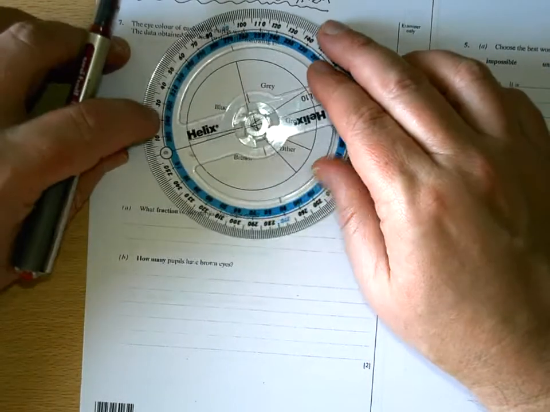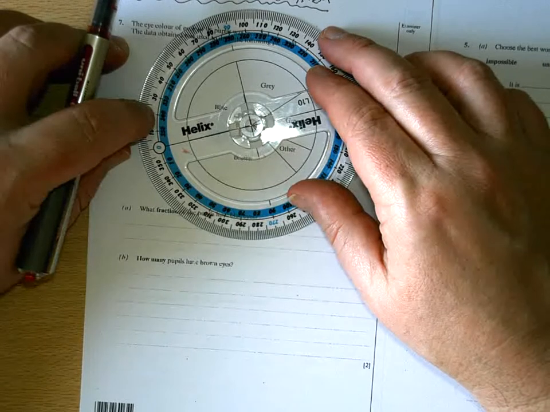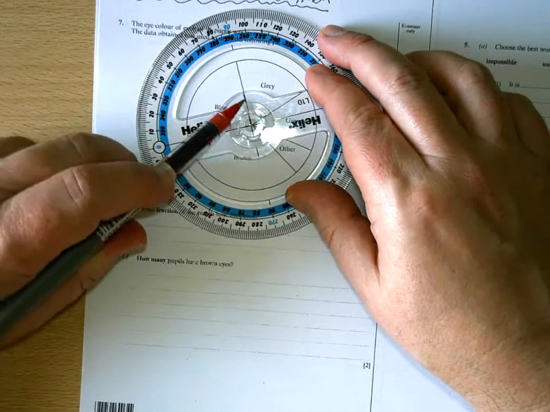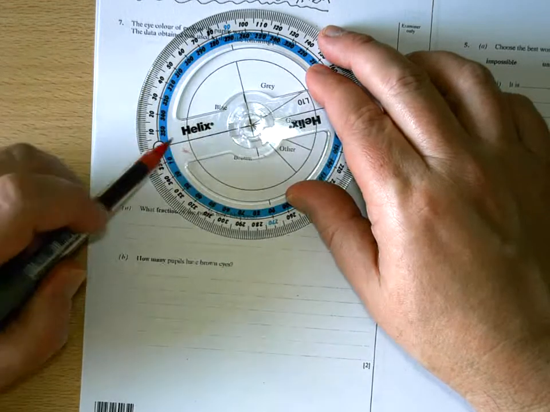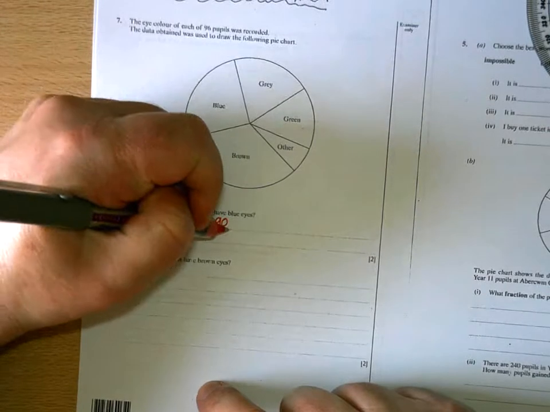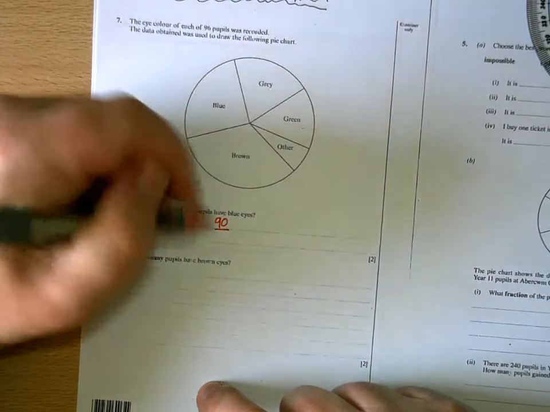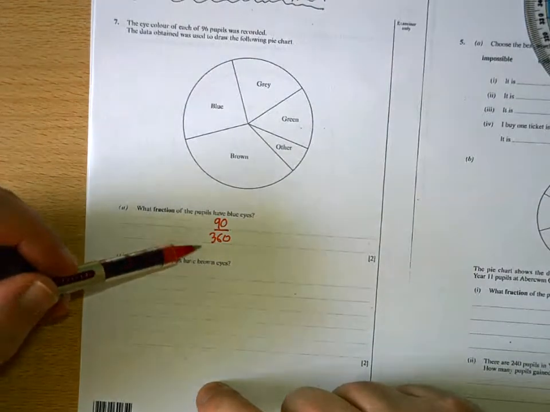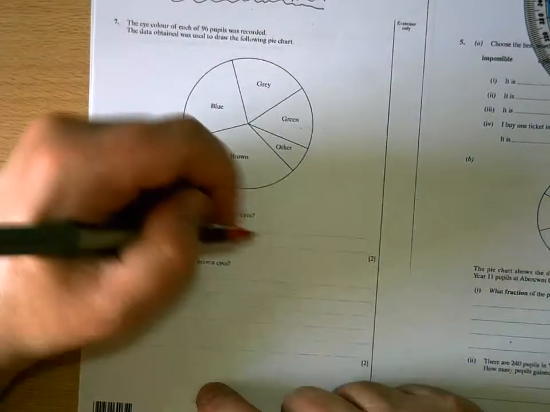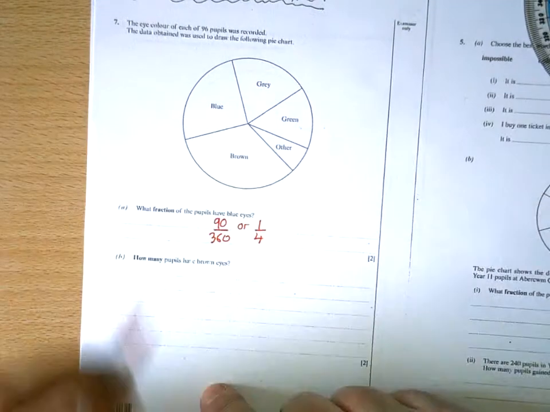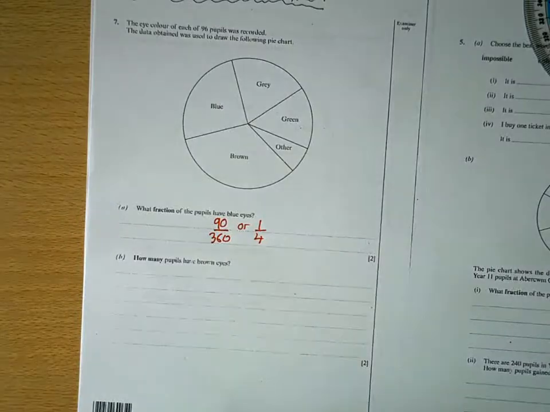We line one side of the angle up with 0, and then we read around to the other side. You can see here that is 90 degrees. So we would write that as 90 out of, we know that the total is 360. So that's 90 out of 360. We could have written a quarter and that would have been correct as well. Okay, either of those would be right.